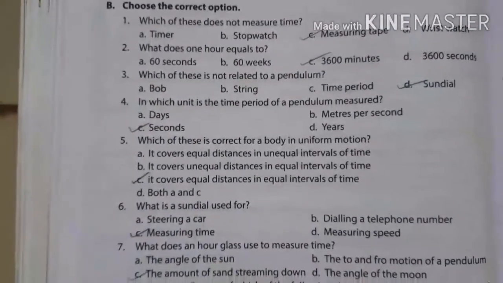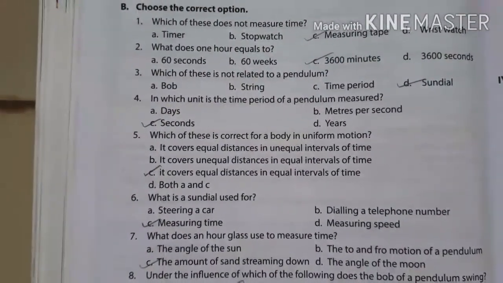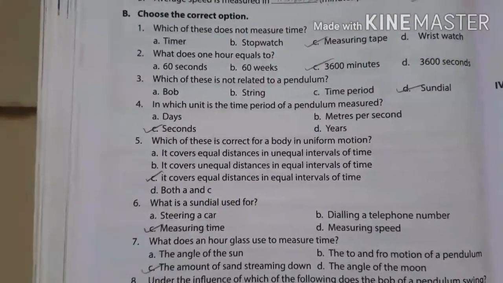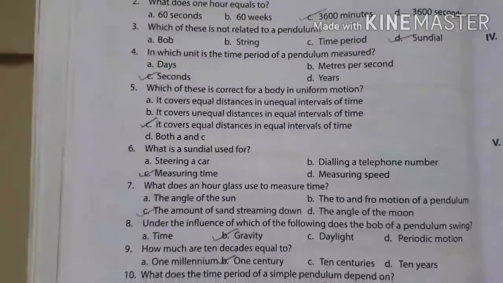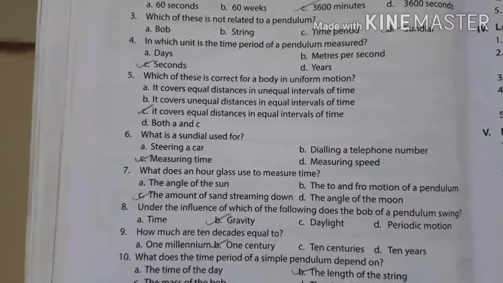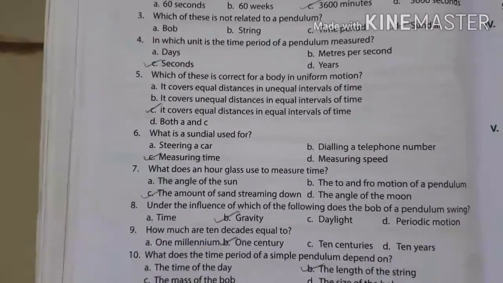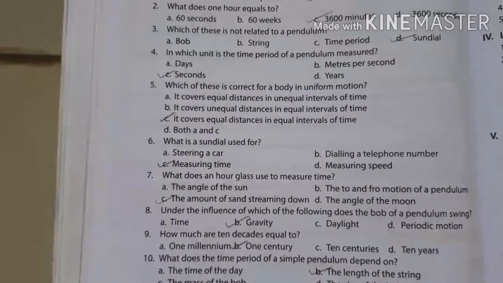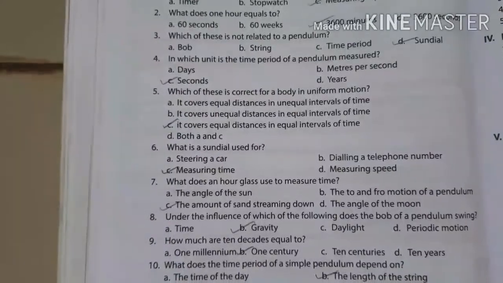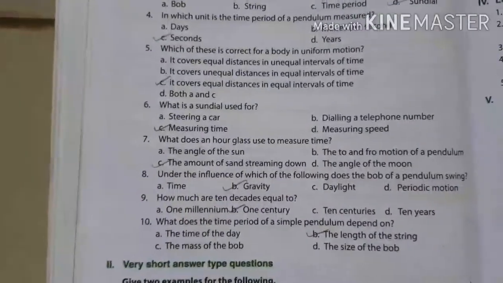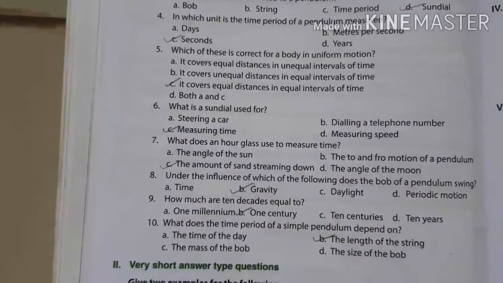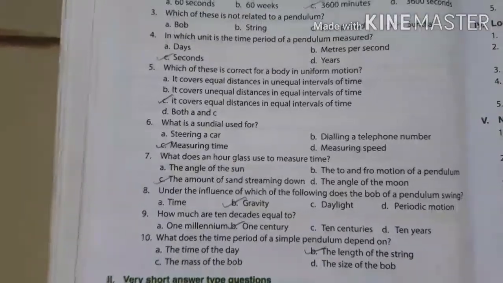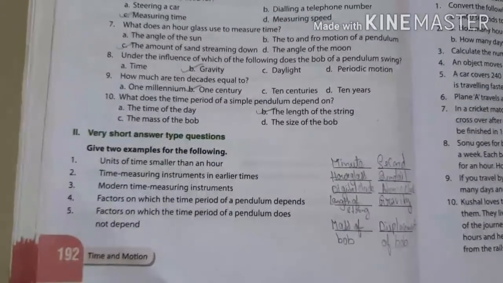Which one of these is correct for a body in uniform motion? It covers equal distance in equal interval of time. What is sundial used for? It is used for measuring time. What does an hourglass use to measure time? The amount of sand streaming down. Under the influence of which of the following does the bob of pendulum swing? Answer is gravity. How much are 10 decade equal to? 1 century. What does the time period of a pendulum depend on? Length of the string.